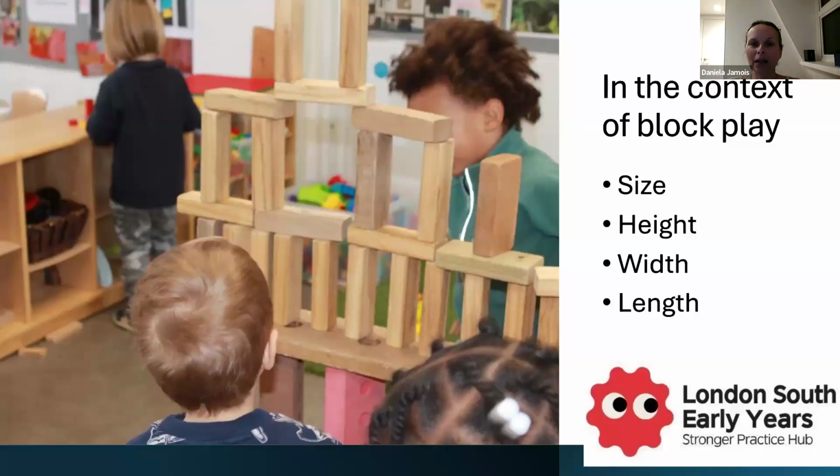So we have an image here from our previous network meeting, but if we were to interact with the children wanting to draw out the language of comparison, we might use more language related to size, to height, to width, and to length.